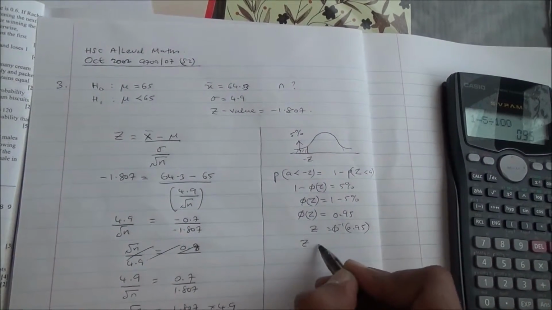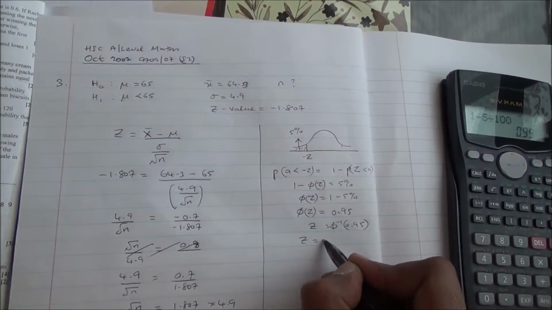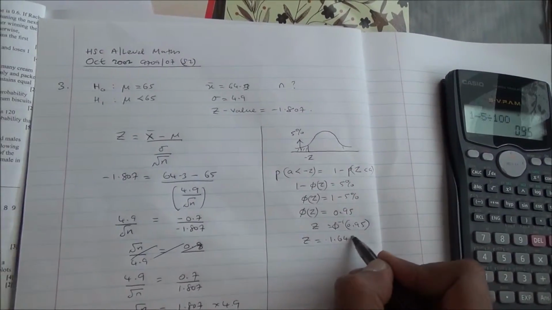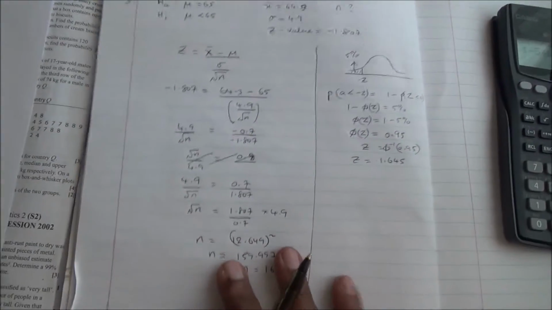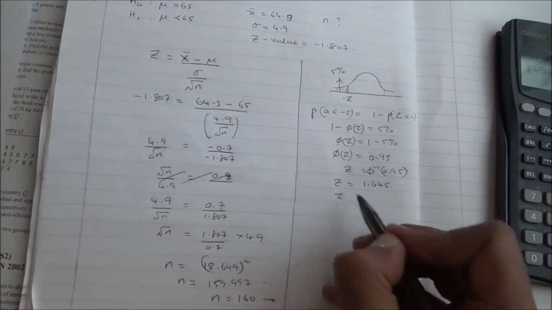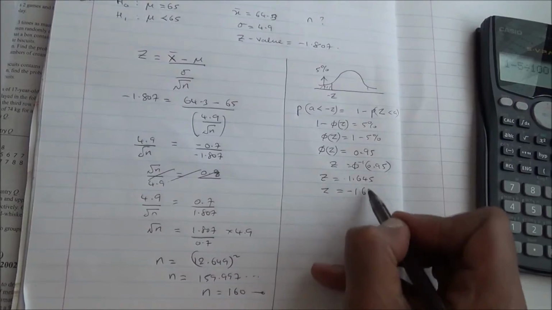You check this out from your table of values, you're going to get 1.645. Because we are looking at the less value here, negative value, so Z is equal to negative 1.645.